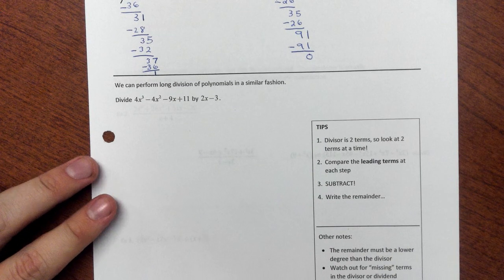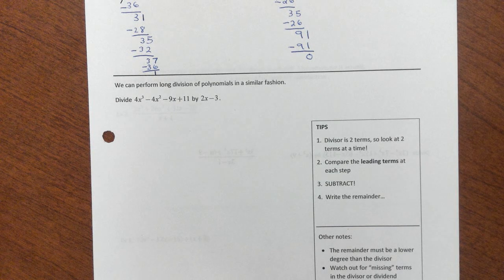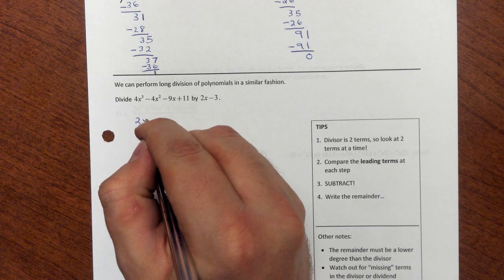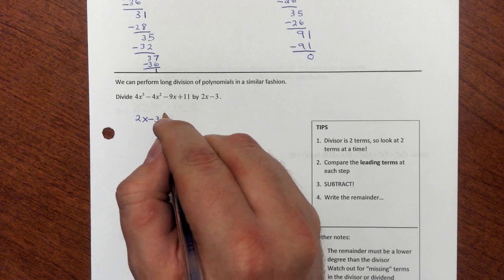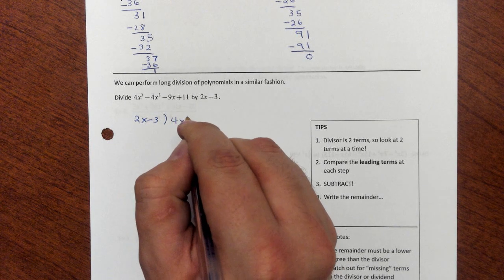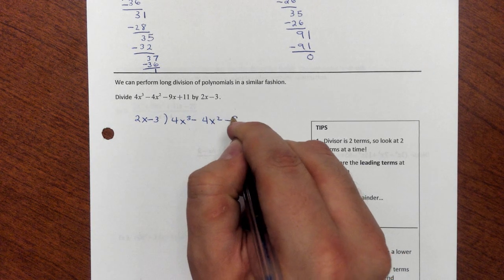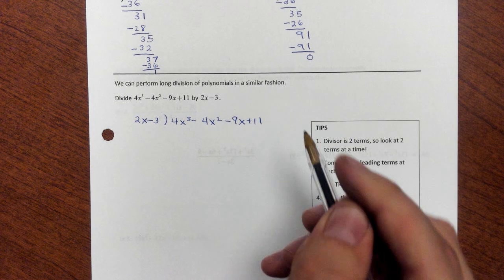In this example, I'm dividing 4x cubed minus 4x squared minus 9x plus 11 by 2x minus 3. So I'm going to set it up the same way. 2x minus 3, and here's my division. 4x cubed minus 4x squared minus 9x plus 11.